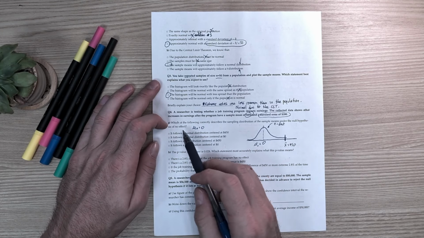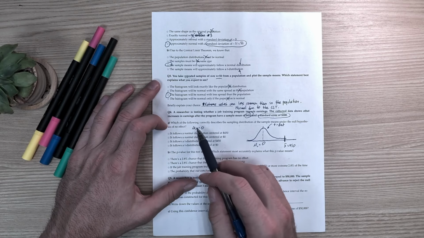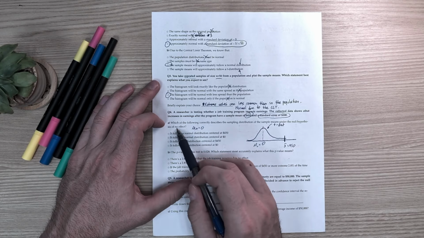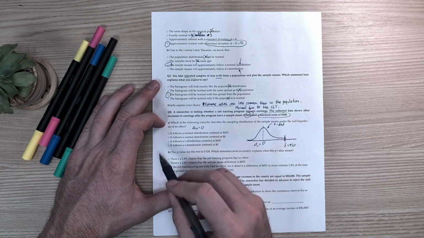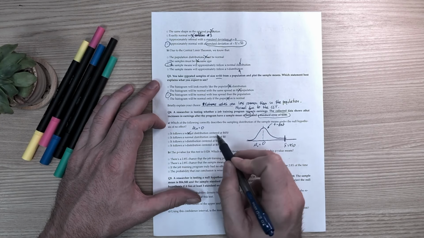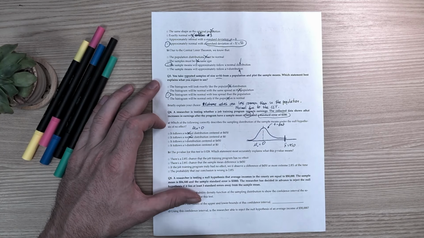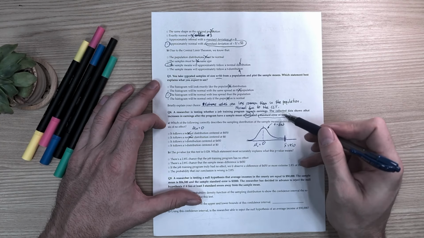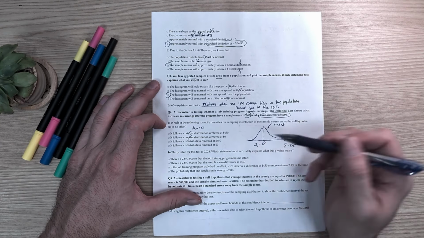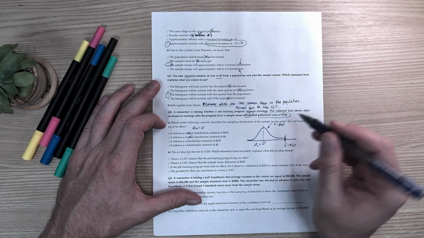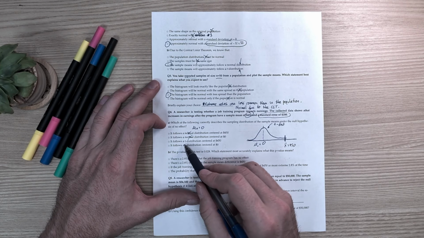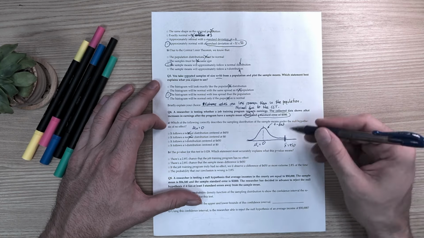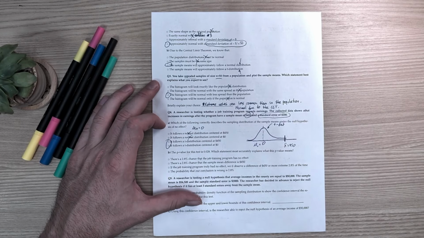Okay, so which of these following correctly describes the sampling distribution of the sample means under the null hypothesis of no effect? Okay, so nice. So we know it's not normal, so we can rule out the first two. And then we know it does follow a t-distribution because we're only given the standard error of the sample. And then we're asked which one of these last two is correct. Short answer is both are correct.